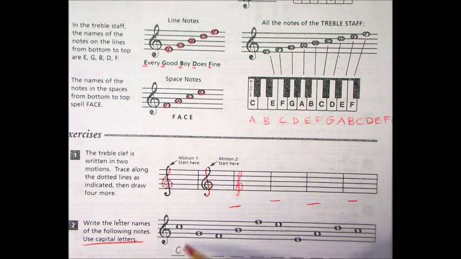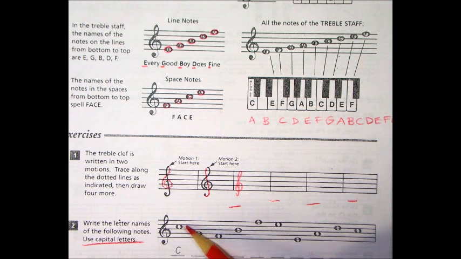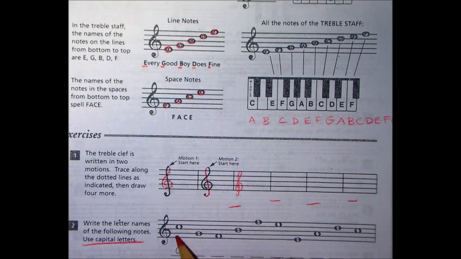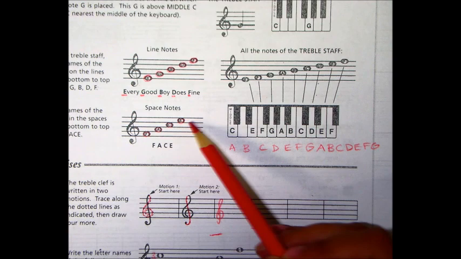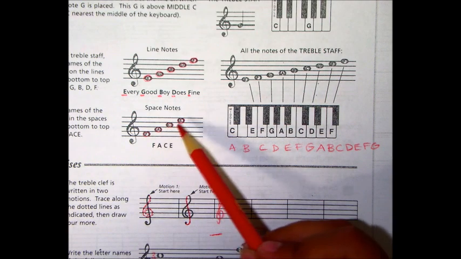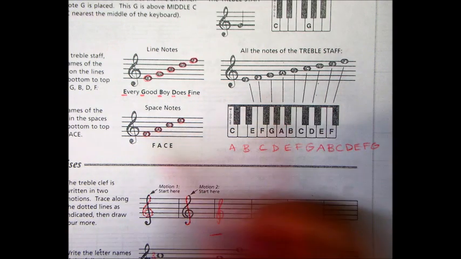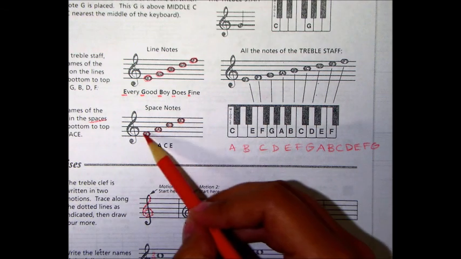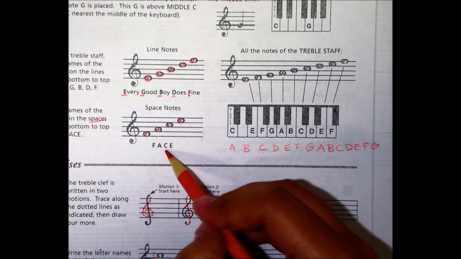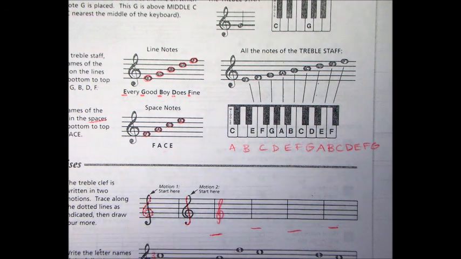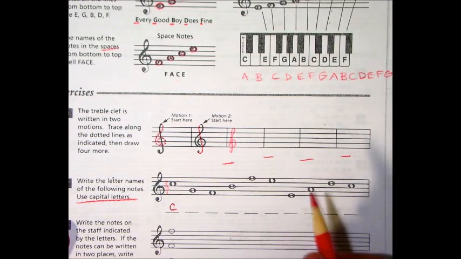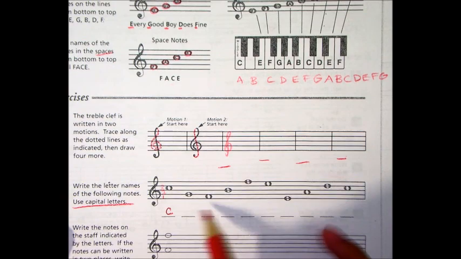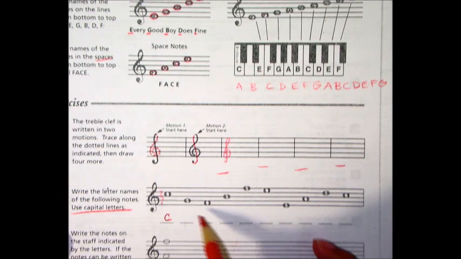So if we see this first note is on space number 1, 2, 3, I'm going to look up here, or I can even look up here and find the note that is on space number 1, 2, 3. So here are spaces. Space number 1, number 2, number 3. Oh look, that's a C. And that's how this ended up being a C down here.